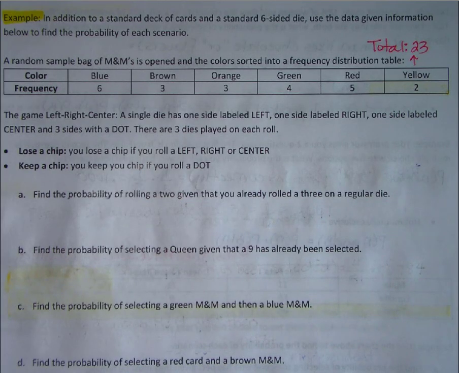And we're also going to use a game called Left, Right, Center. So for the rules of this game, each individual die has one side that is labeled left, one side labeled right, another that is labeled center, and then three sides with a dot. You play 3 dice at a time on each roll, and you have 3 chips, one for each die. So you lose a chip if you roll anything that says left, right, or center, and you keep a chip if you roll a dot.